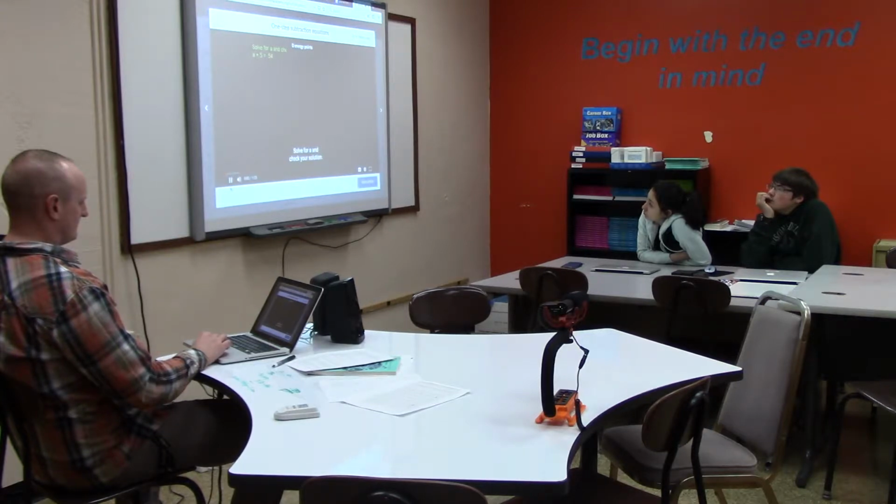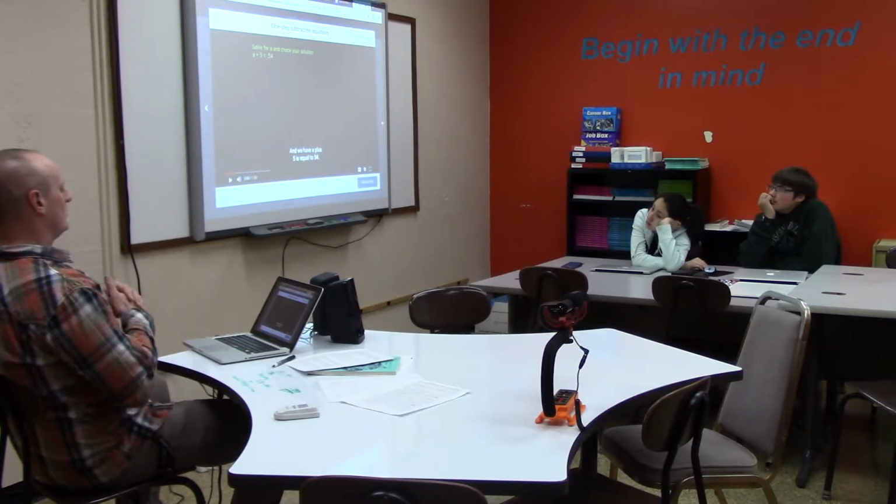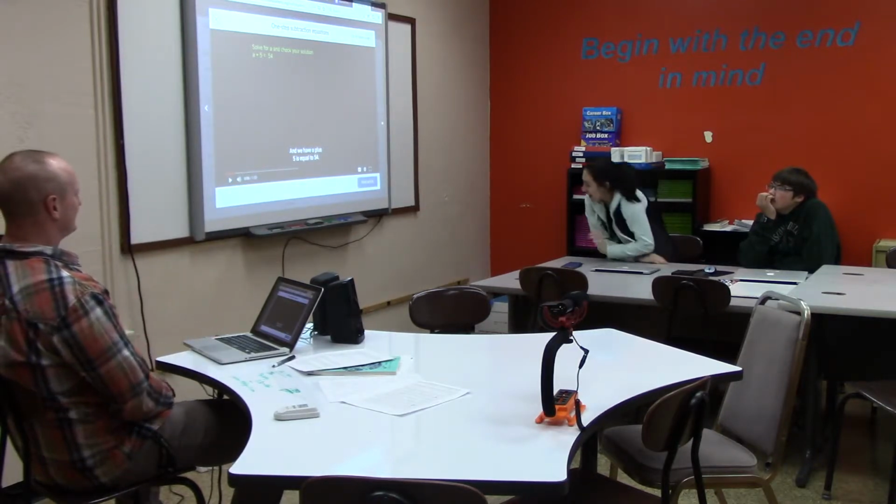Solve for a and check your solution. We have a plus 5 is equal to 54. Okay, so here's a sample problem. We're going to solve for a, and then we're going to check our solution. So since Connor just went, Lily, do you want to go up to the board? Yeah. All right.